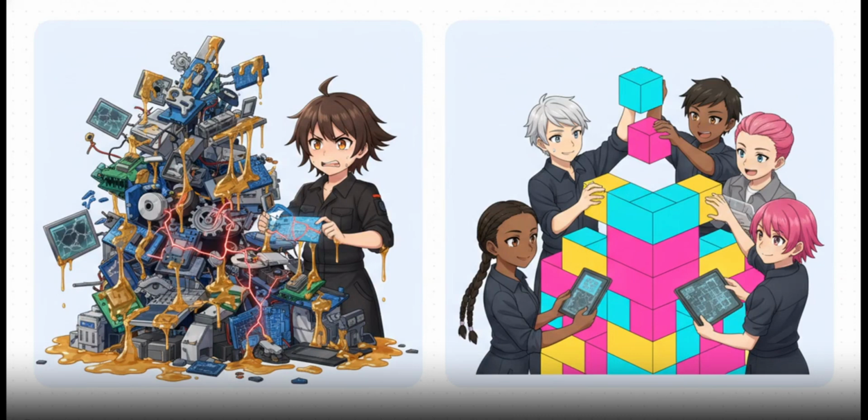Okay, to really get this, let's use a powerful analogy. Think of poorly designed software as a glue sculpture. Every single piece is rigidly stuck to every other piece. Sure, it might look impressive at a glance, but the moment you try to change one little part, the whole thing just shatters. Now, on the other hand, well-designed software, that's like a Lego set. Each brick is its own independent functional piece. You can swap them out, you can add new ones, you can rebuild entire sections without wrecking the whole structure. Our goal is to build with Legos, not glue.